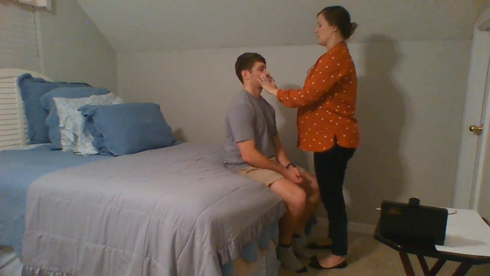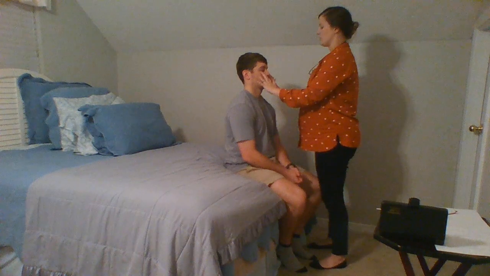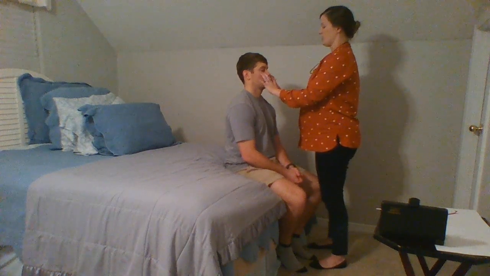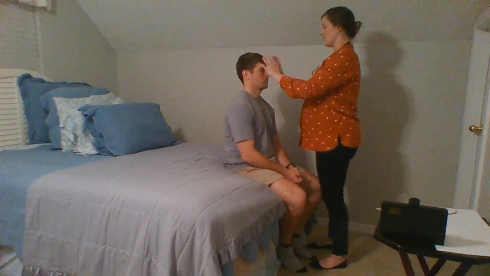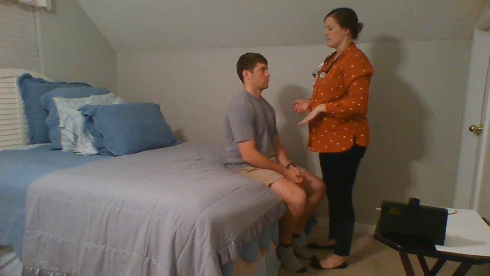From there, we're going to move on to the sinuses. I'm going to palpate the maxillary sinuses and ask if there's any tenderness. Any tenderness noted? No. Okay. And the frontal sinuses as well. Okay. After that, we're going to assess the eyes.